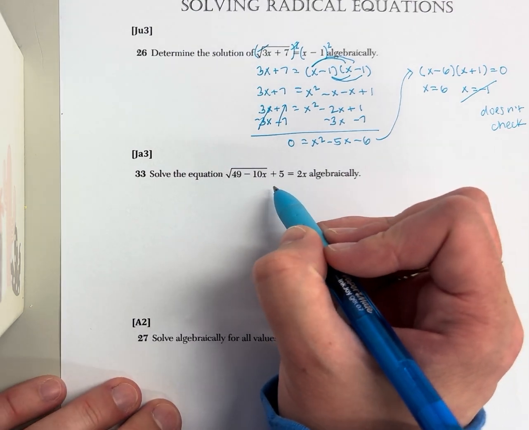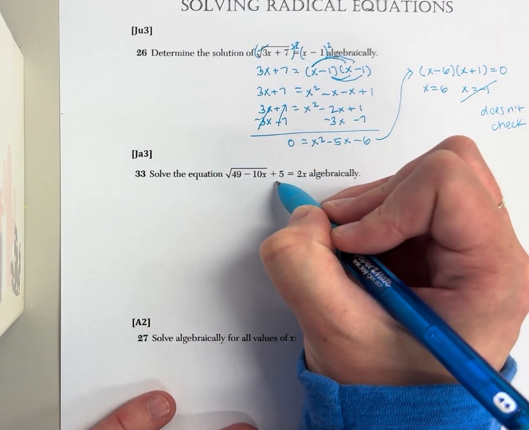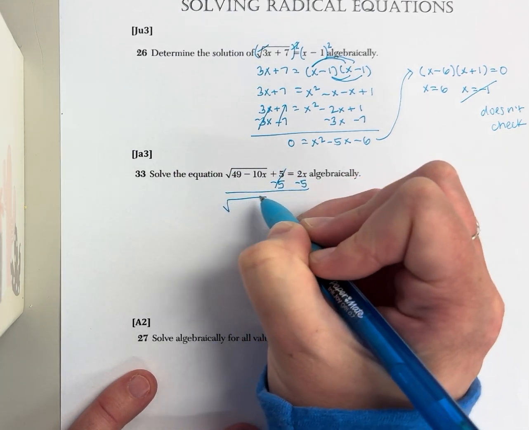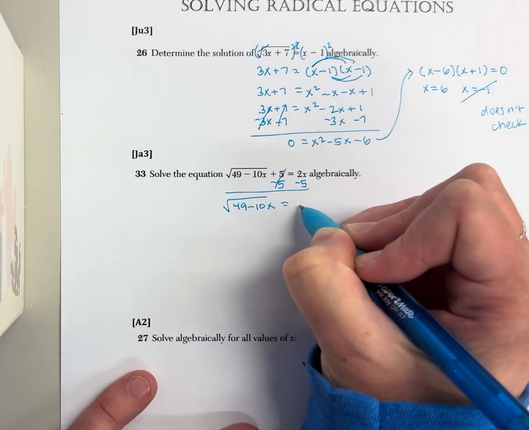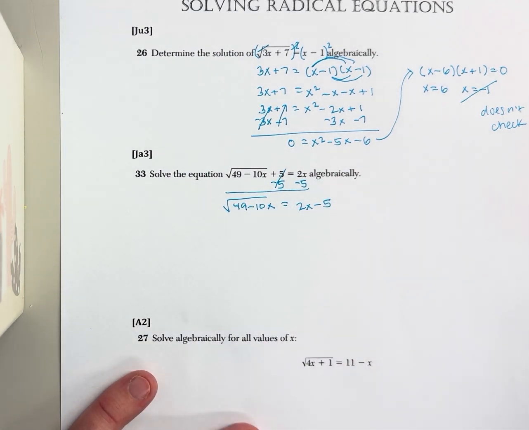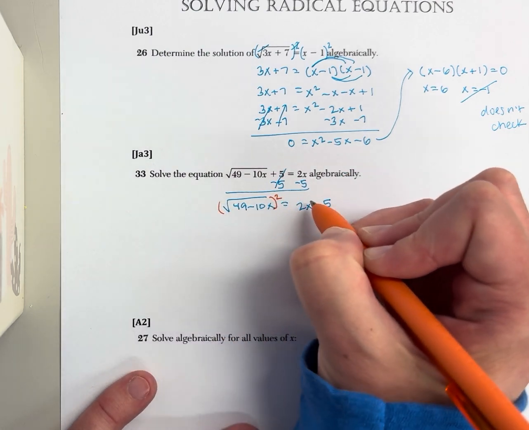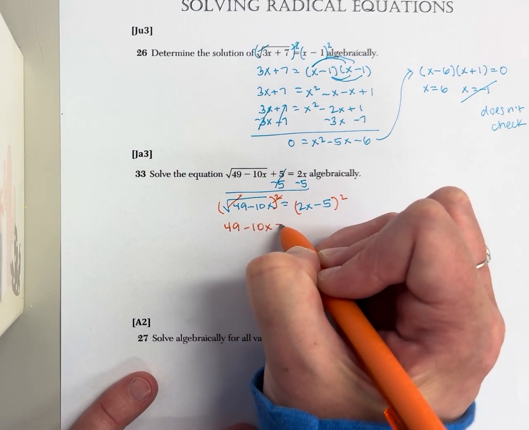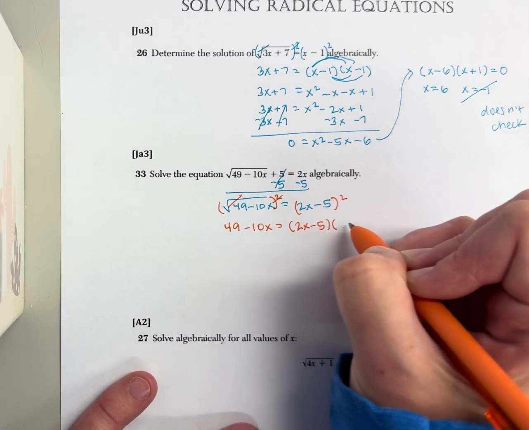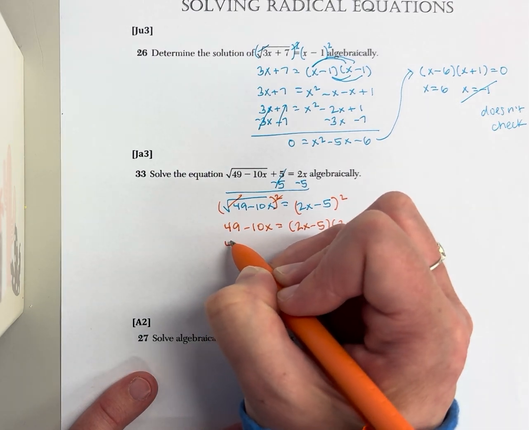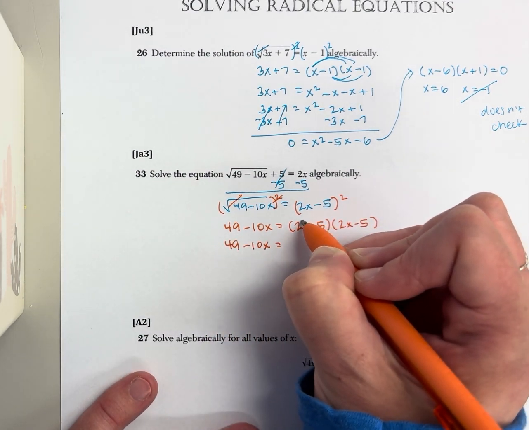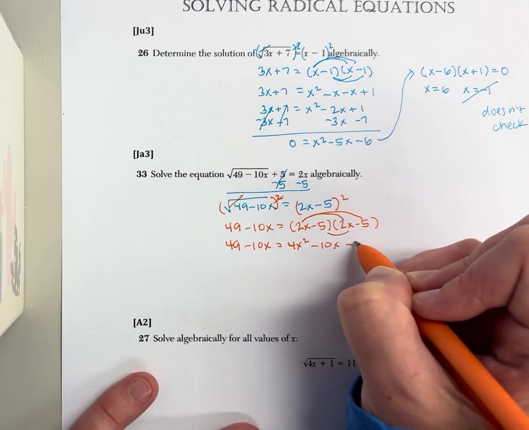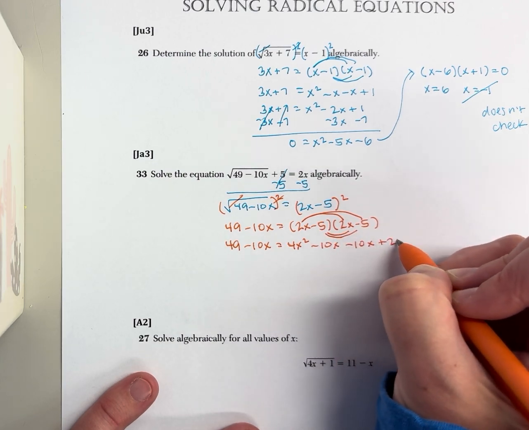All right, 33 is almost set up. This 5 would need to be moved over to the other side before you could start. Square root of 49 minus 10x equals 2x minus 5. So we're going to square both sides. The square and the square root will cancel: 49 minus 10x equals 2x minus 5, 2 of those. So I've got 4x squared minus 10x minus another 10x plus 25.